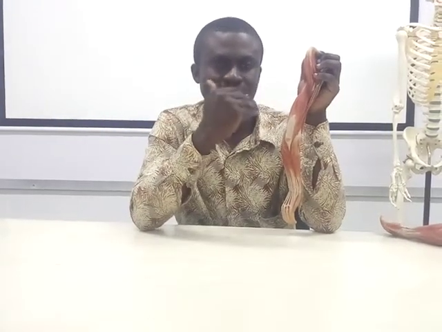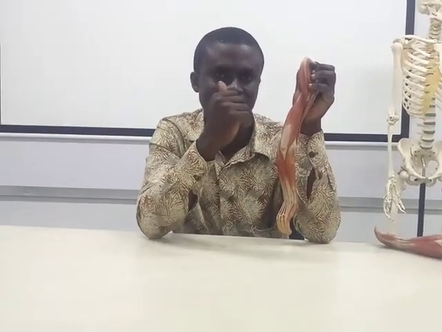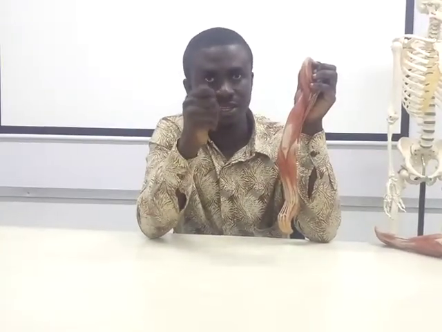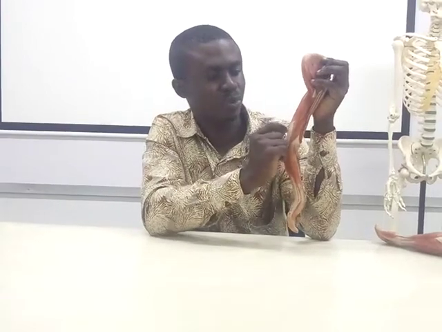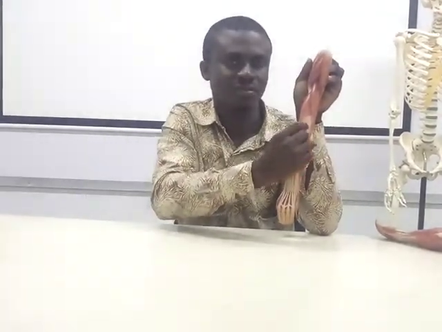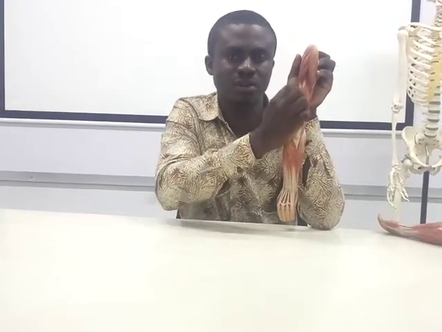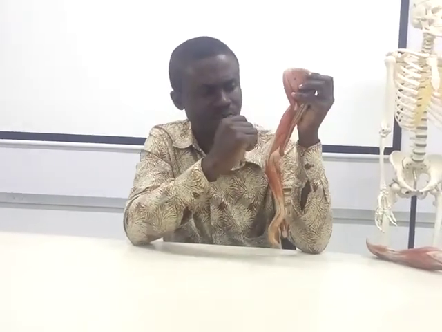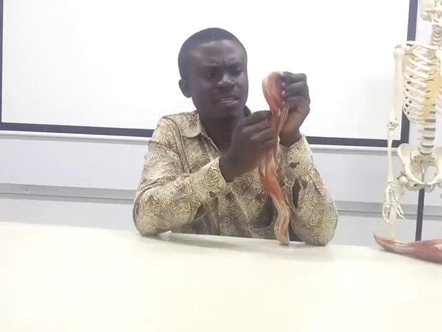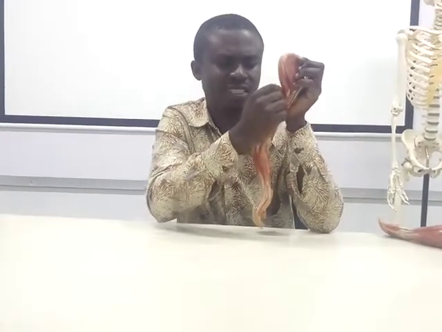In between them, the upper portion, which is little and orients laterally, provides attachment to the lateral head of the triceps brachii muscle.